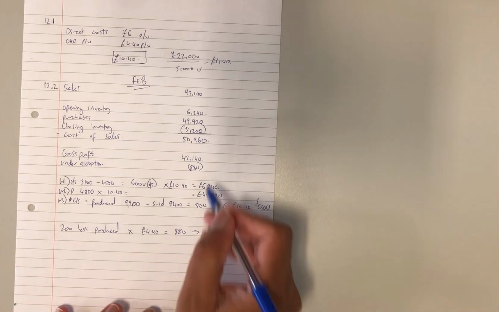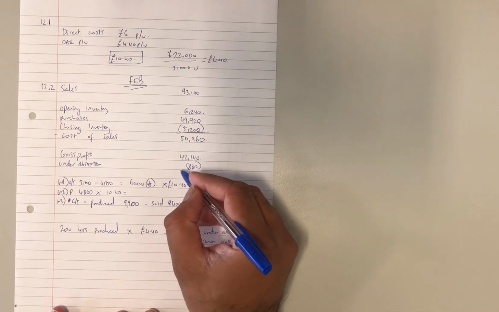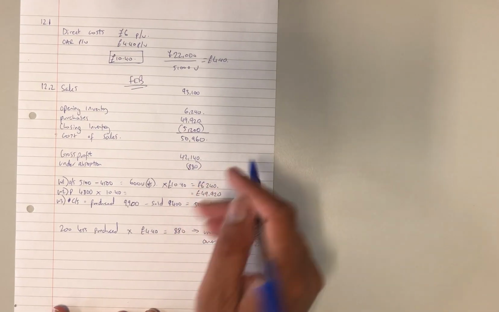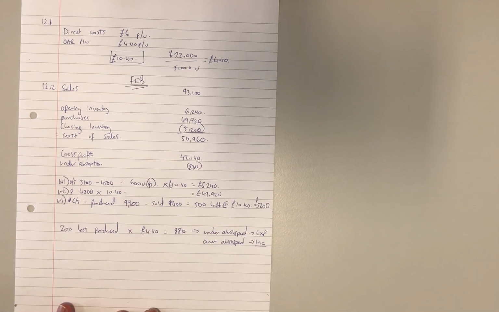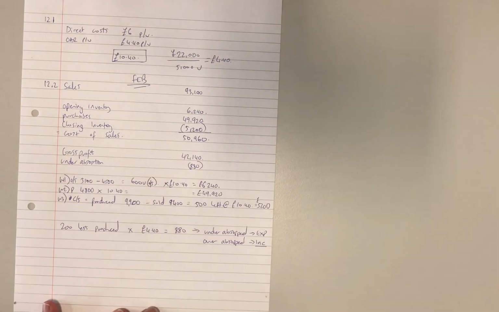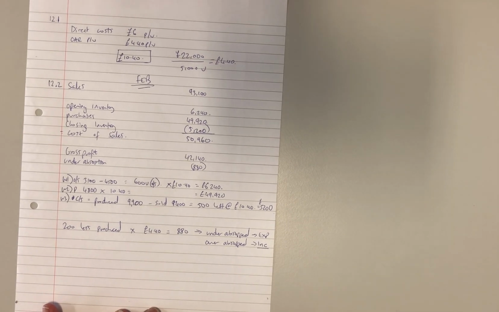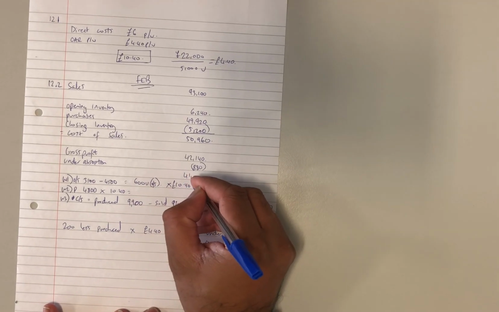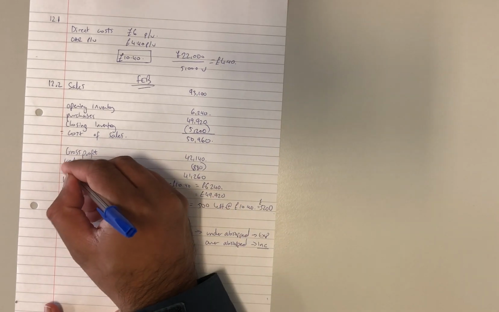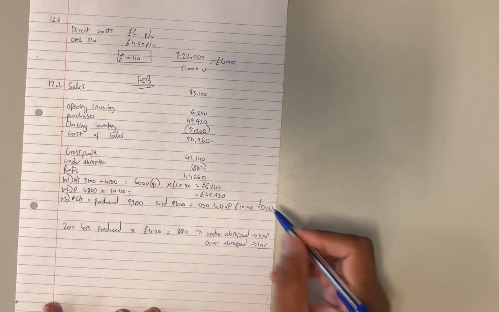Just the final figure actually, which I've not done. So let's just check this. 42,140 minus 880, 41,260. This is your final profit. I think I got a bit carried away there.